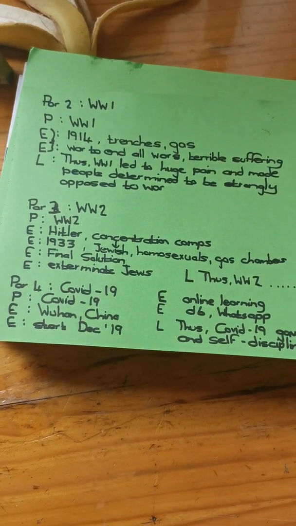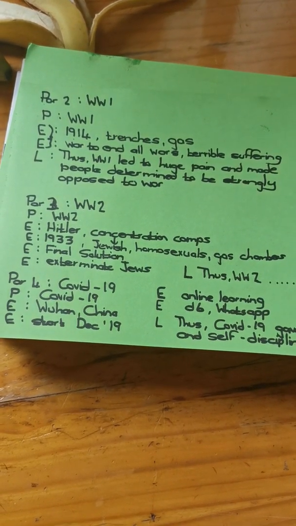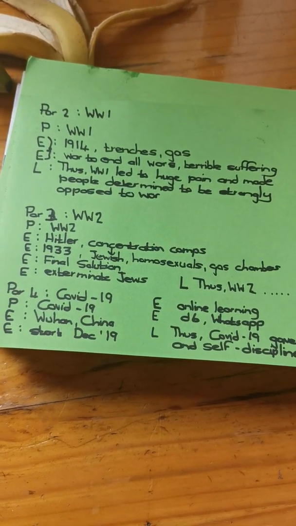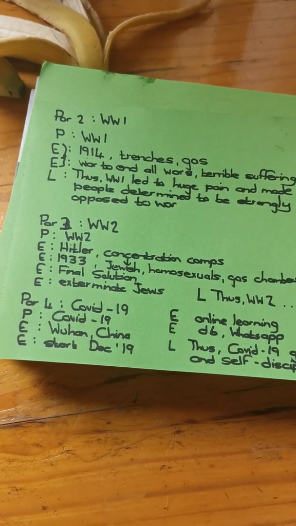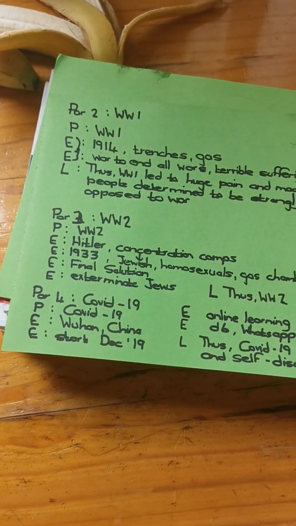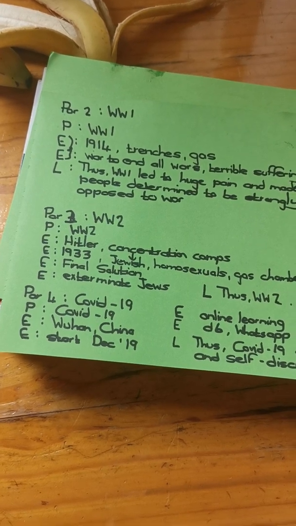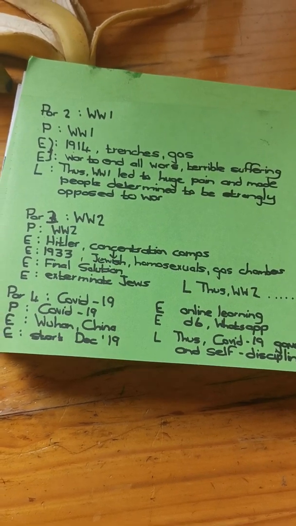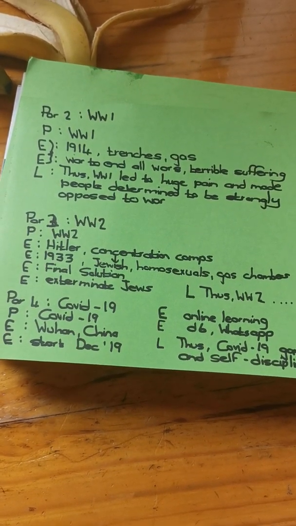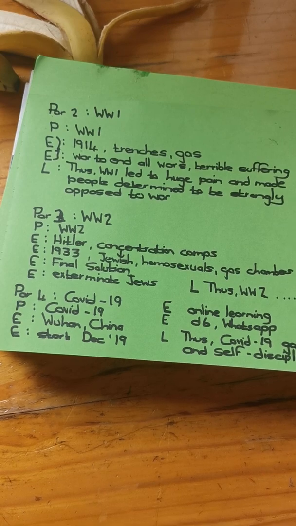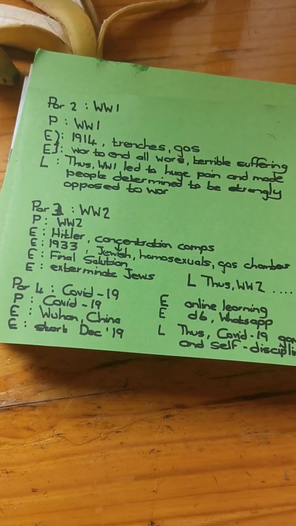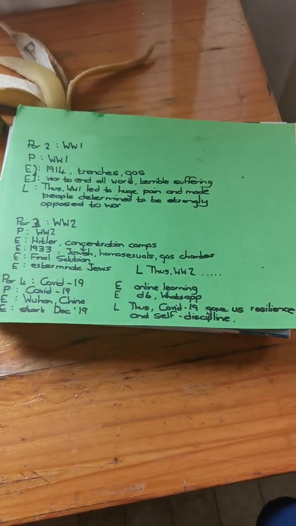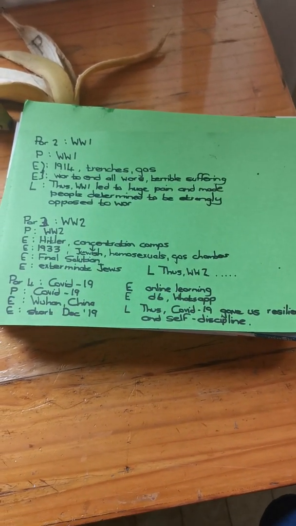Paragraph 4. What is my paragraph about? COVID-19. My first E, where I'm giving evidence, it started in Wuhan, China. My second E, I want to elaborate on that. It was in December 2019 that it started there. Another E, it led to online learning. That is the evidence. And to elaborate on that, that meant that Zoom and WhatsApp became important for how we learned. Then my line of argument, thus COVID-19 gave us resilience and self-discipline.